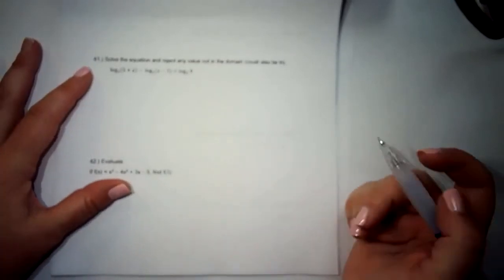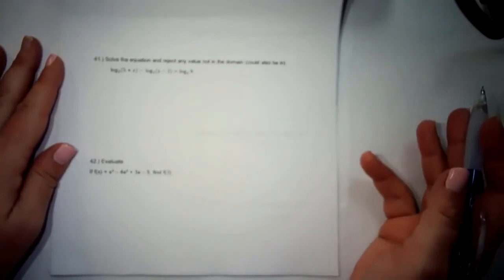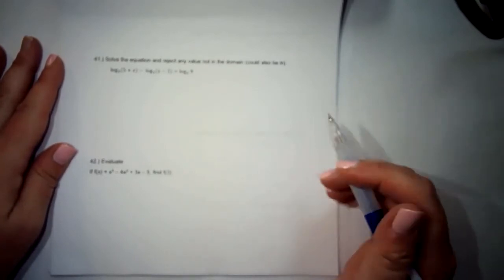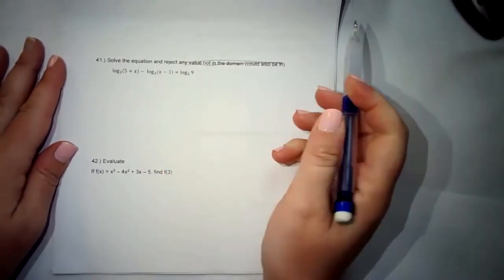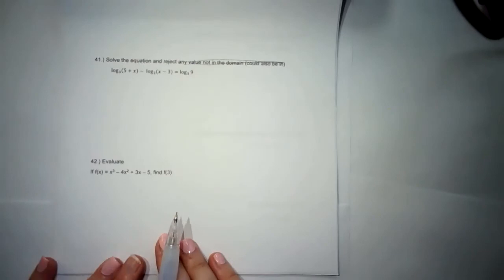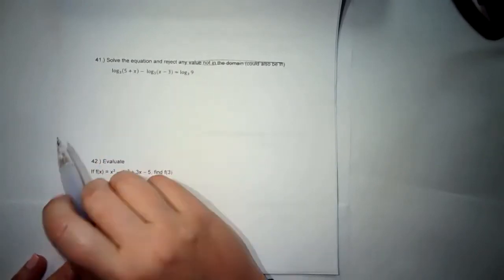Okay. All right. Here we go. Solve the equation. Reject any value not in the domain. That means if it makes your domain negative, you have to get rid of it. But guess what? It'll be fine. Okay, here we go. So here's our problem.